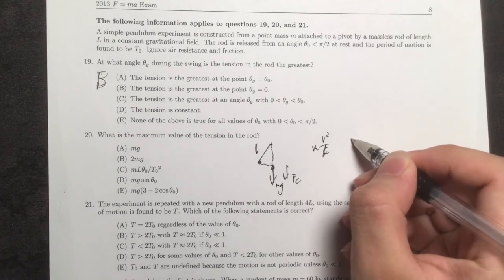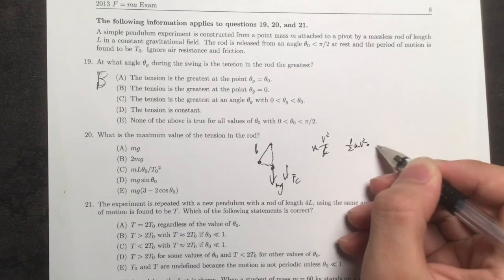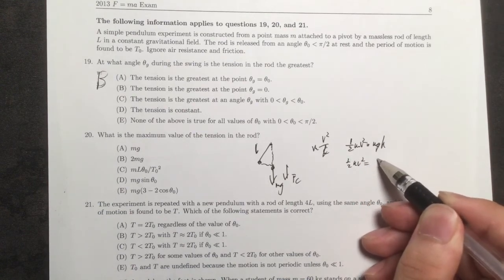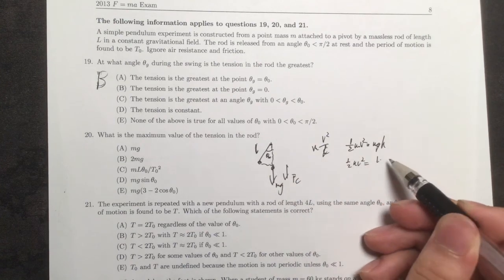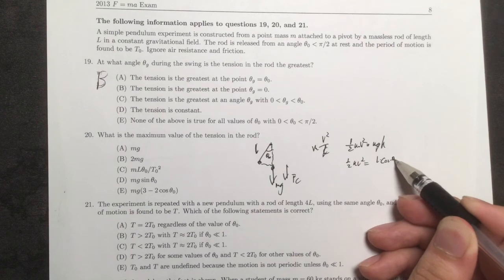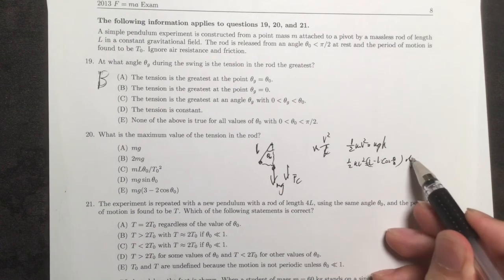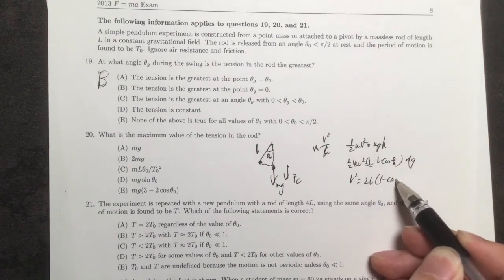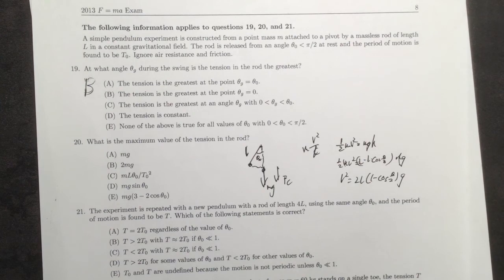So what is its velocity squared? We can start by thinking about it from the conservation of energy. All the potential energy in the system is converted into kinetic energy. So 1/2 mv squared has to equal mgh. What is h? h is equal to L minus L times cosine theta 0, starting with an angle of theta 0, times mg. m and m cancel out, so v squared equals 2 times L times (1 minus cosine theta) times g.